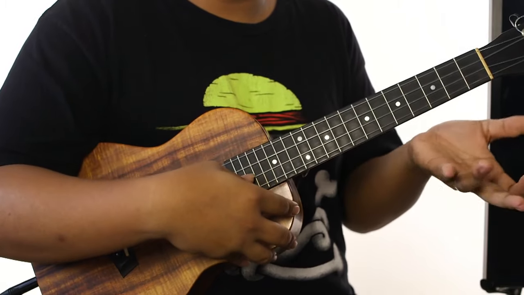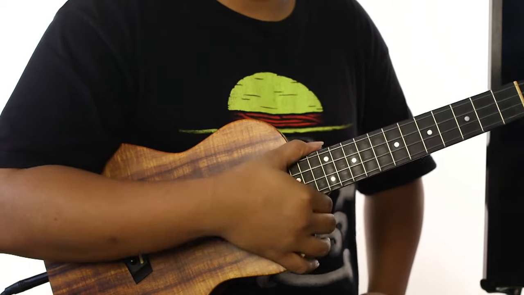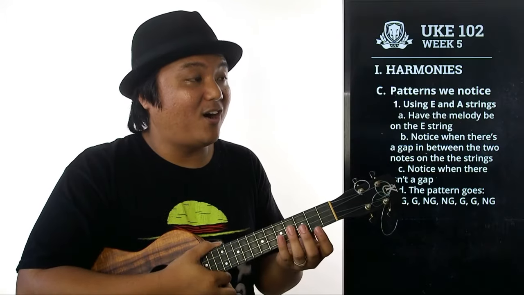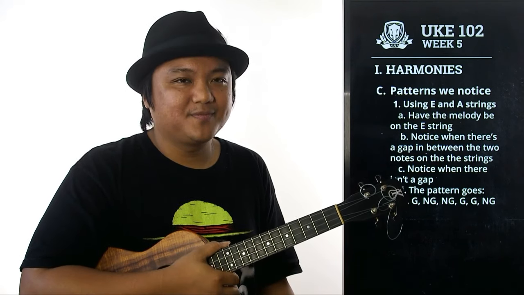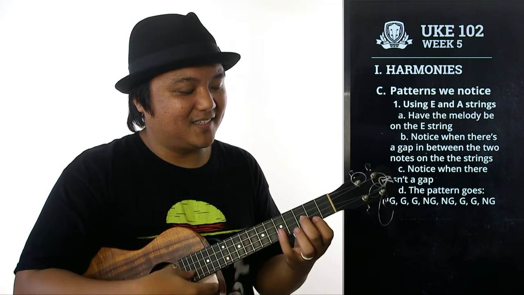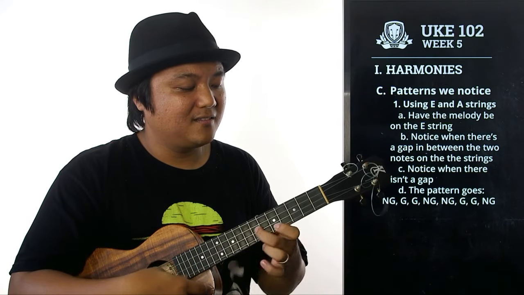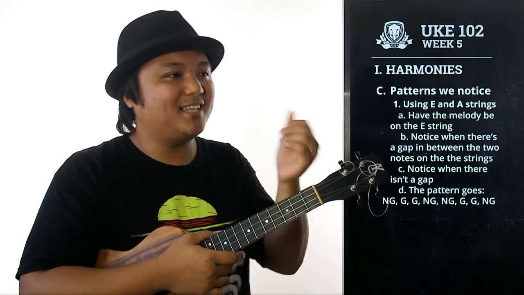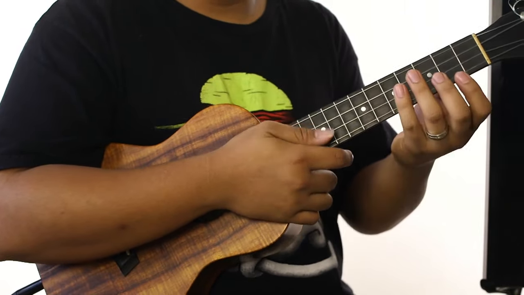Let's try it out. So this is on the E and A strings. Yeah, so this is the G scale. If you're playing in the key of G, you can use any of those combinations of notes as harmonies. So if you practice that, let's play G. Aaron's going to play G, and I'll play it.